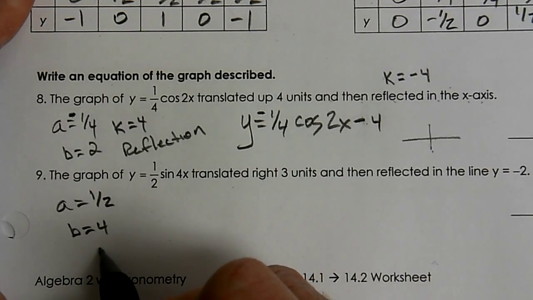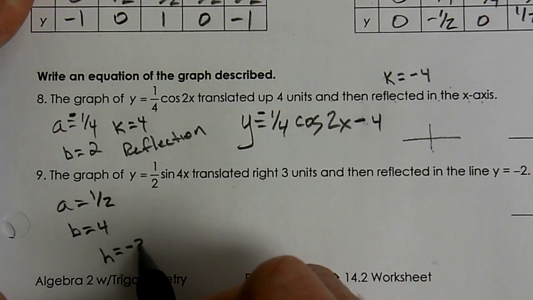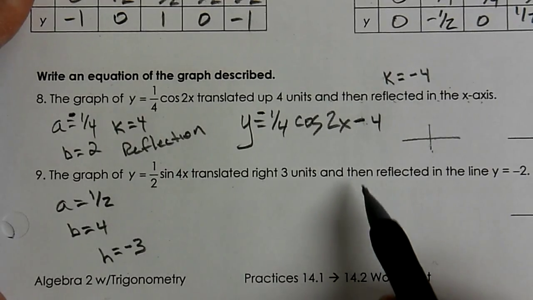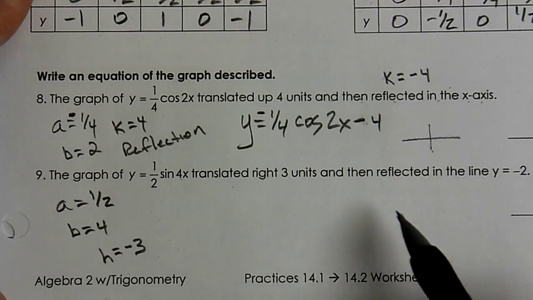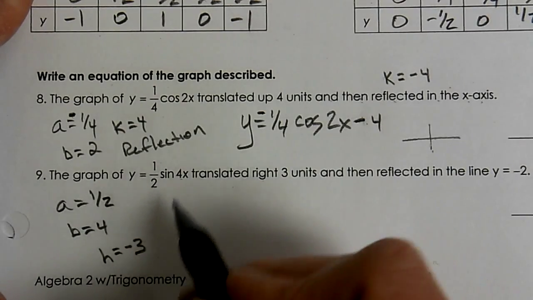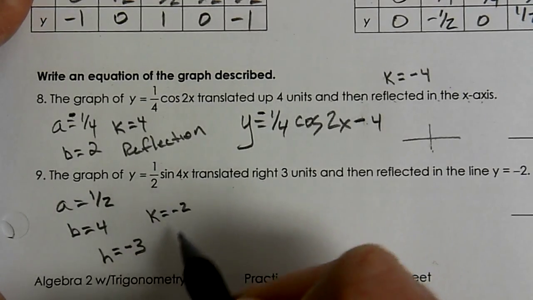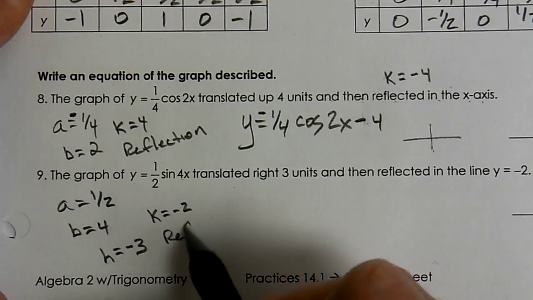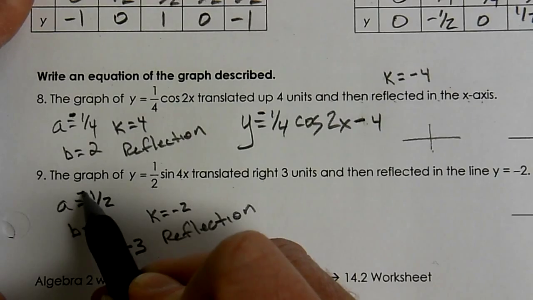So our h value is, to the right, -3. And then it's going to be reflected over the line y equals -2. So our k value is going to be -2, and it has a reflection, so our a value has to be negative.